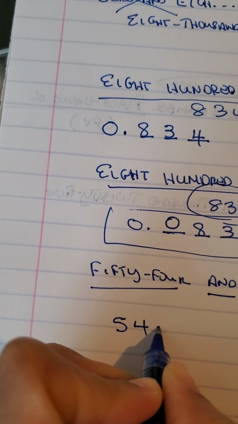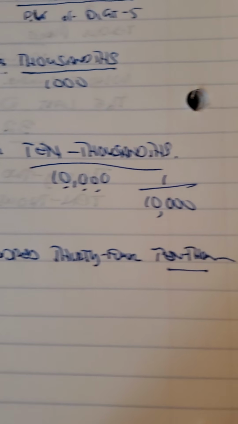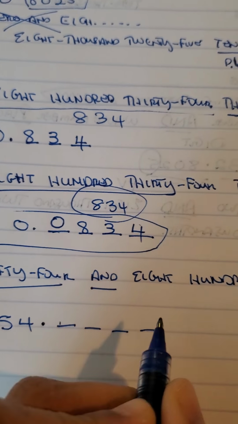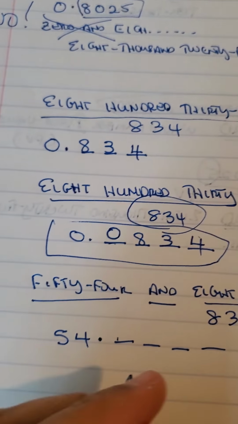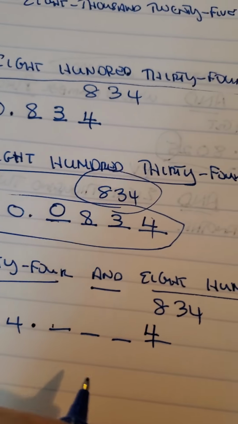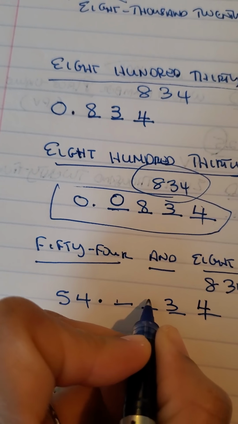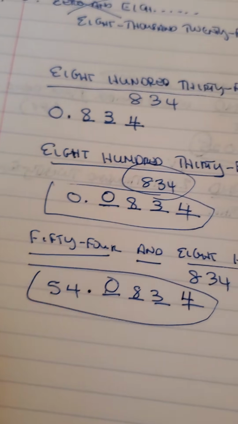Right? And so 54 point. And as we identify again, right? It's in the 10,000 spot. So it's 4 places. 1, 2, 3, 4. My whole number is 834, which we established in the previous example. I'll make sure I put my last digit in the 10,000 spot. And then whatever I don't have, I put a placeholder.